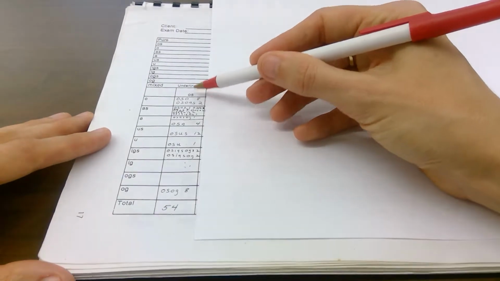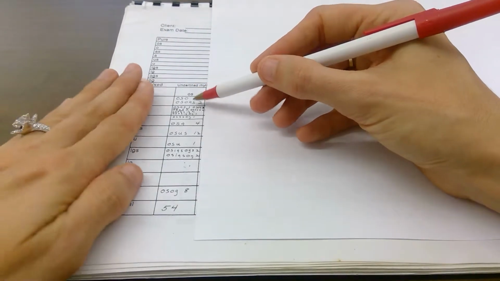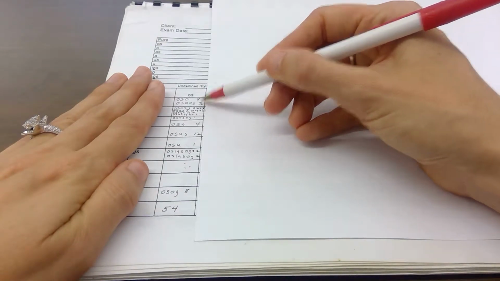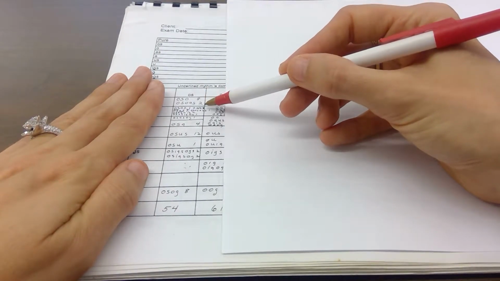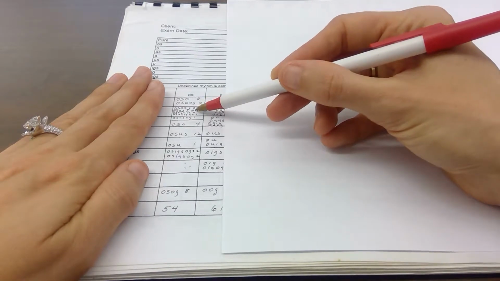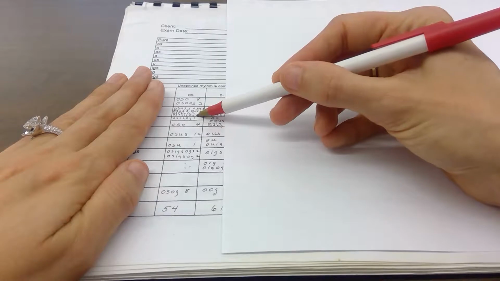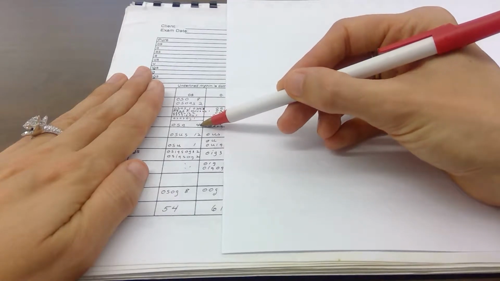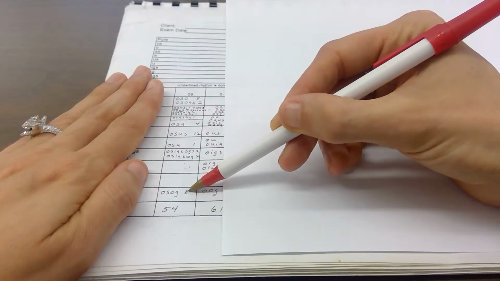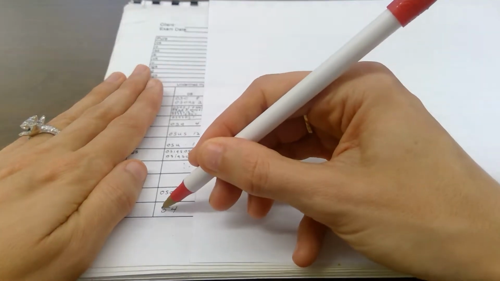So we'll start with the OS column and say, okay, we're going to add 8 plus 2 plus 3 plus 1 plus 2 plus 1 plus 1 plus 4 plus 12 plus 1 plus 2 plus 2 plus 8 equals 54.